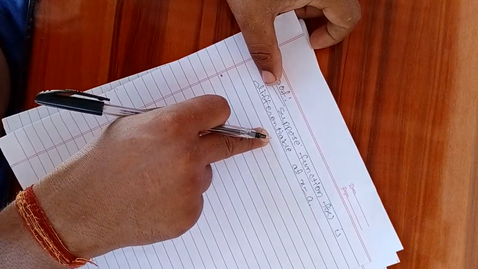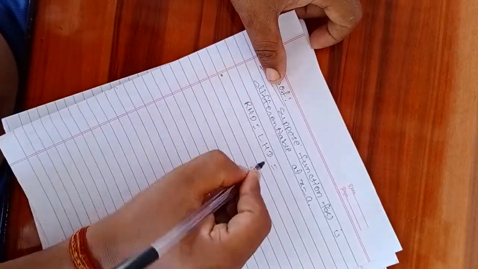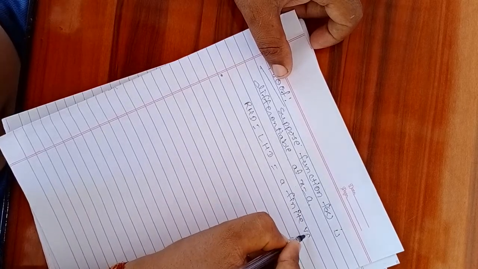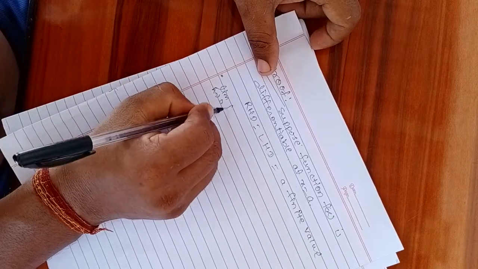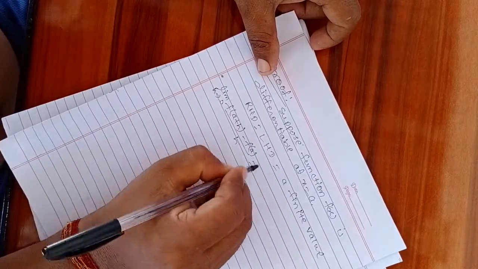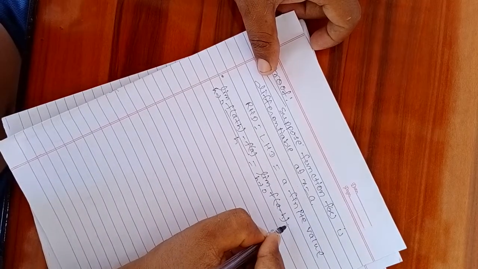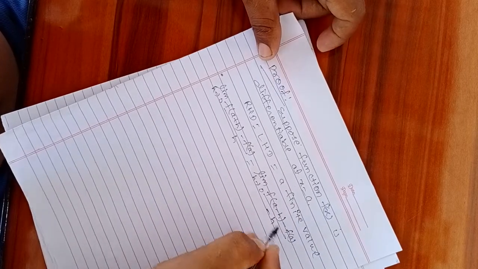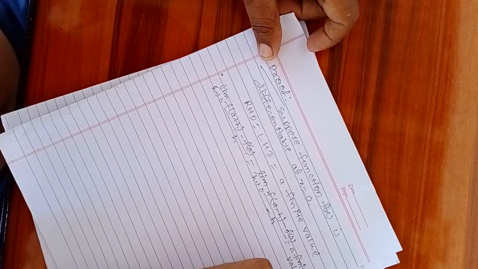Suppose differentiable means the right hand derivative is equal to the left hand derivative. Obviously both have the same value, a finite value. The right hand derivative is the limit as h tends to 0 of f(a plus h) minus f(a), divided by h, and the left hand derivative is the limit as h tends to 0 of f(a minus h) minus f(a), divided by minus h, which is equal to a finite value.